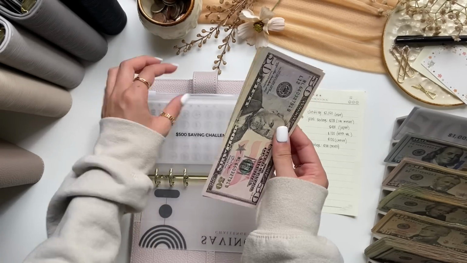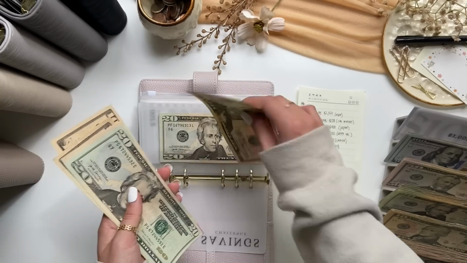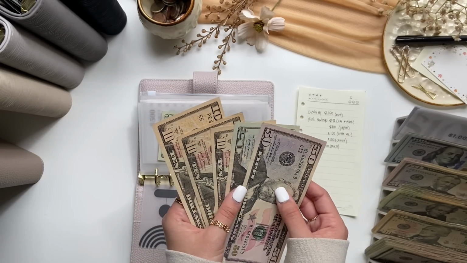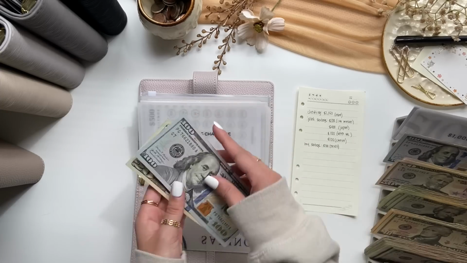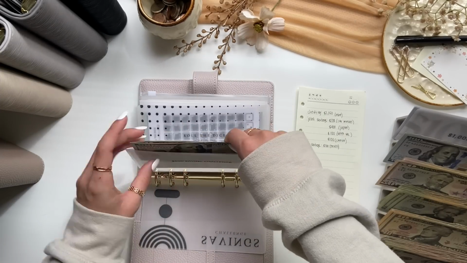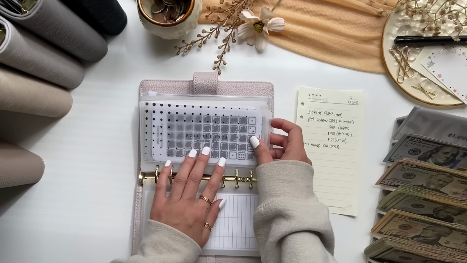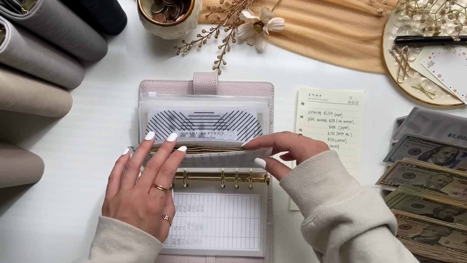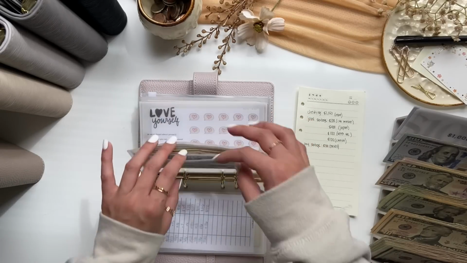$500 saving challenge has 50, 70, 90, 100, 10, 20. So 120. So I'm going to swap this out for a 100. Which I guess I could put this in the bank too, but I just have a lot going on right now. Roll the dice is going to stay in all this cash because I don't know where I want to put this money because I did finish this challenge.